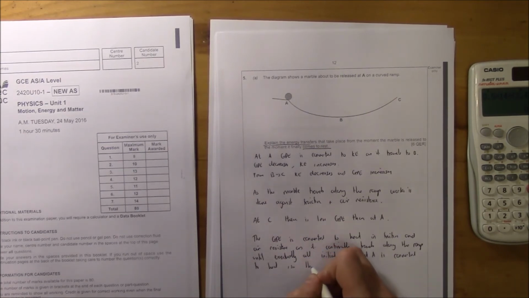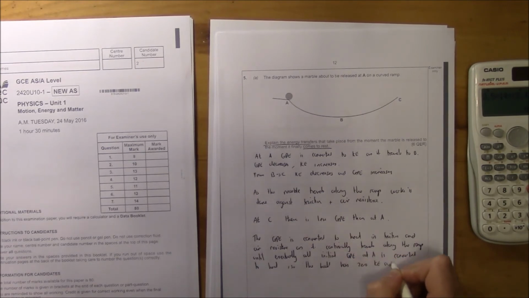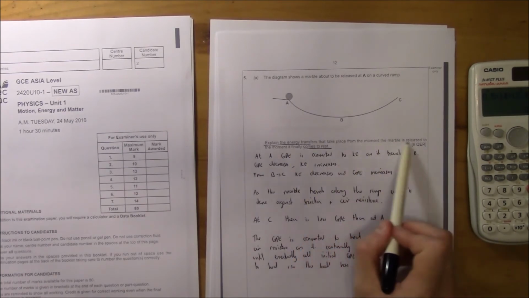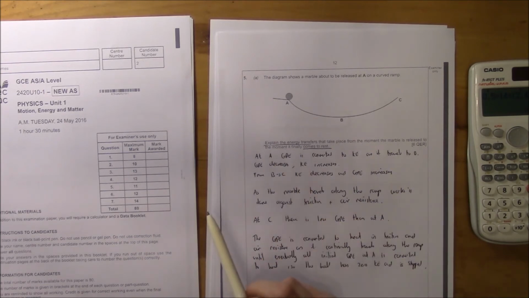So the ball has 0 kinetic energy and is stopped. And that will explain the energy transfers from the moment it's released to the moment it finally comes to rest.